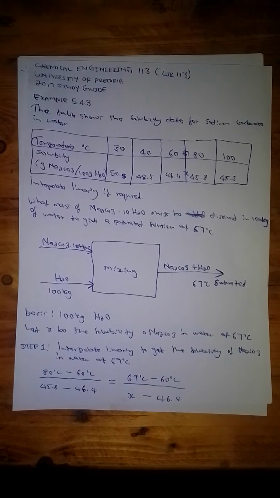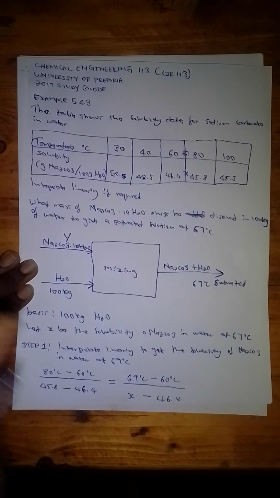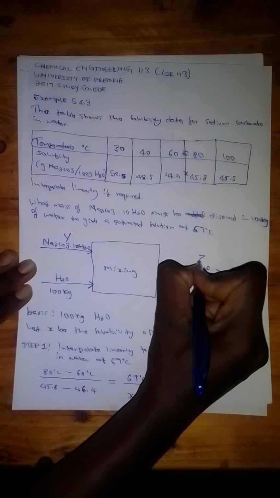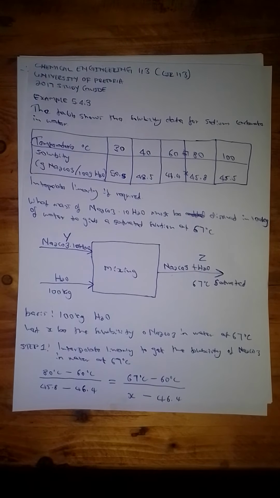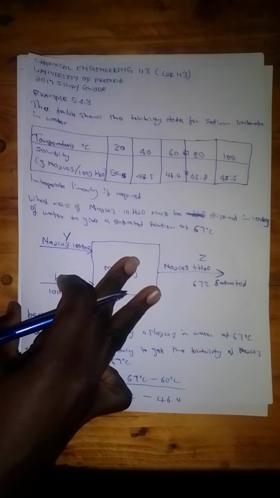With that said, I would like us to define this stream as y for calculation purposes, because we're going to be establishing equations, and let's name this as y and this is z. We can't use x because we already used it in the solubility, so it should work perfectly well.